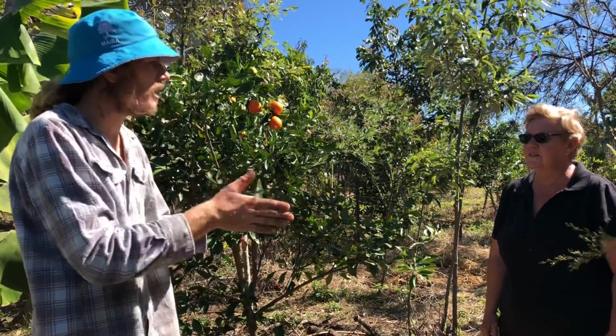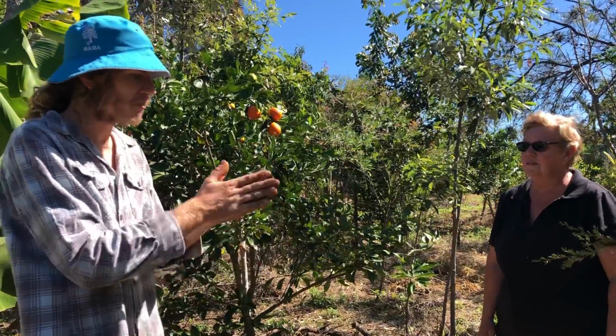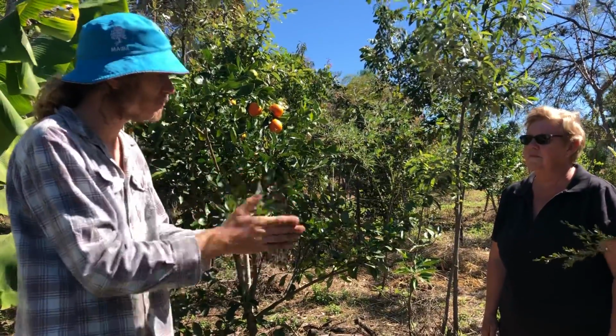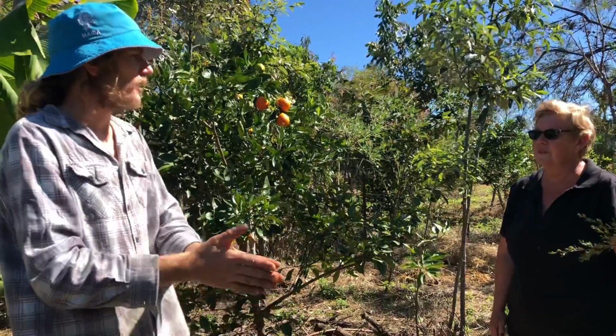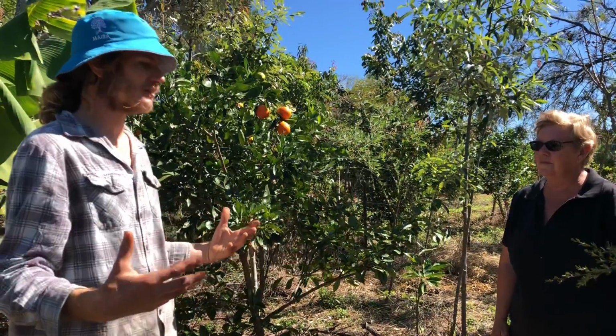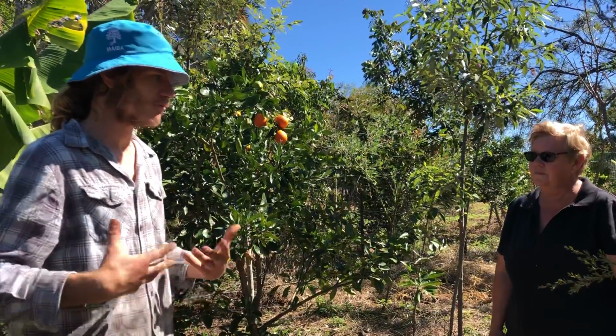How do we narrow it down into the option and the pathway that is best suited for us at this particular time and place? Permaculture gives us that tool belt.